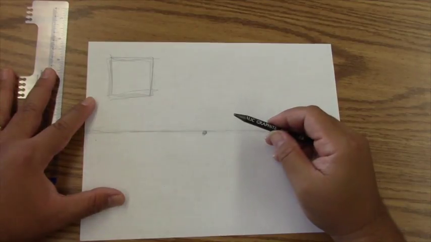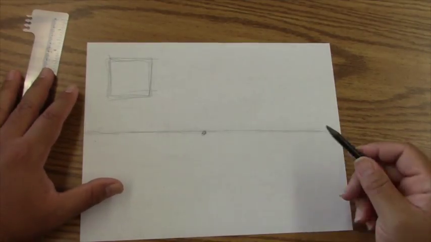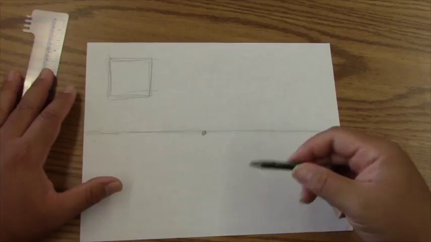Okay, so I sketched out my square there. Then I'm going to draw another square. And if I go too fast, just pause the video, finish up what you're doing and move on to the next step.